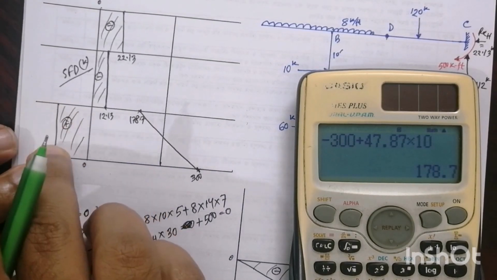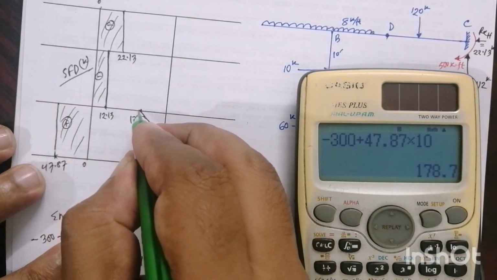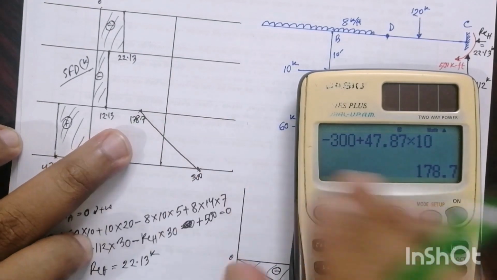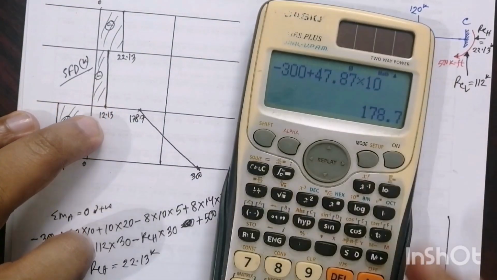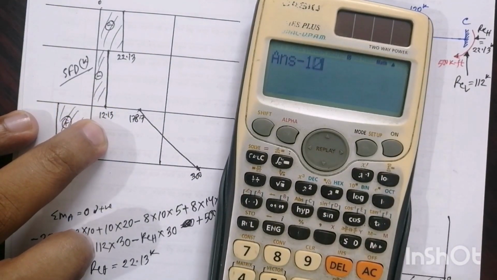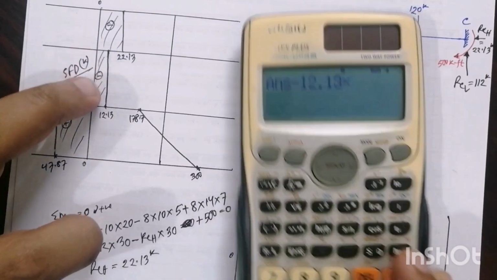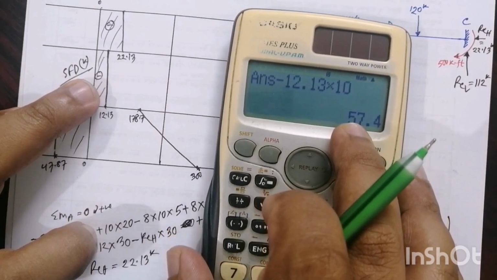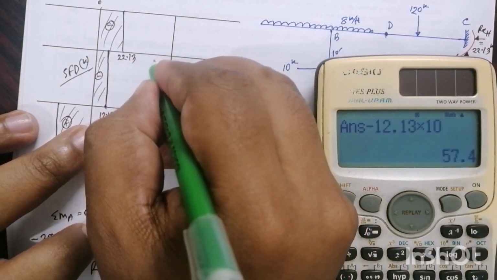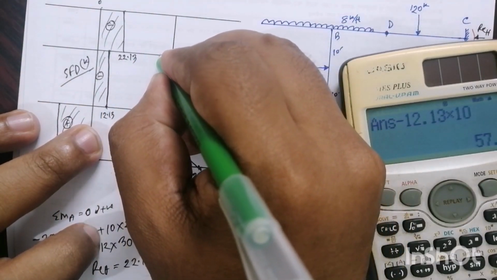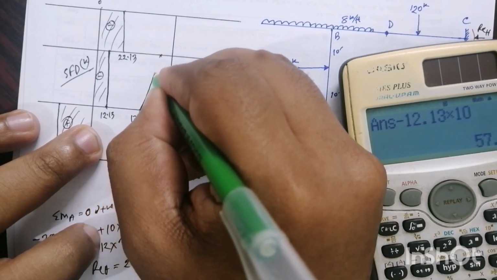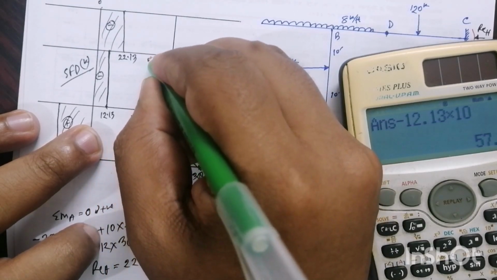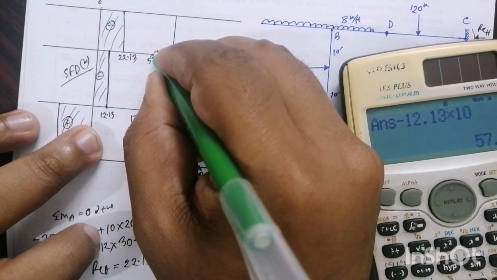As this is a straight diagonal line, now positive one, now this is negative, so again minus 12.13 into this distance, which is 10, 57.4, so this is also 57.4.